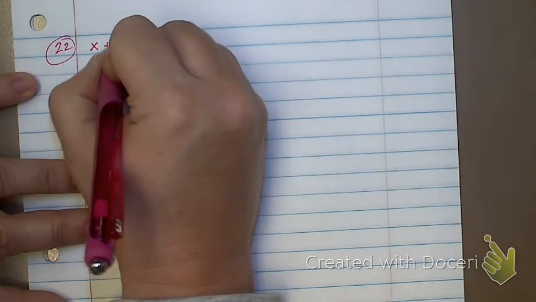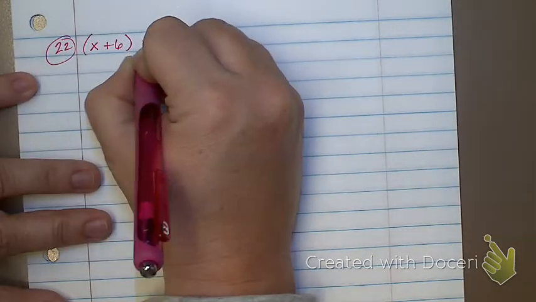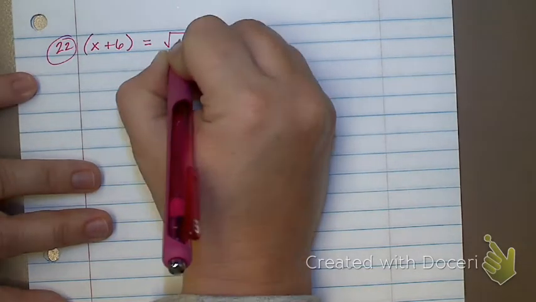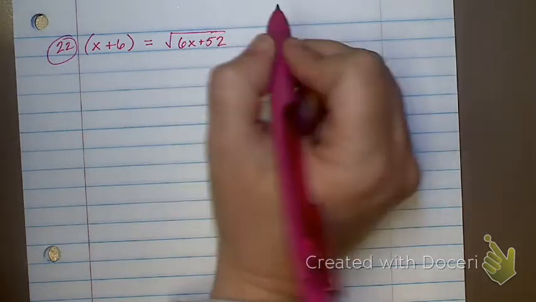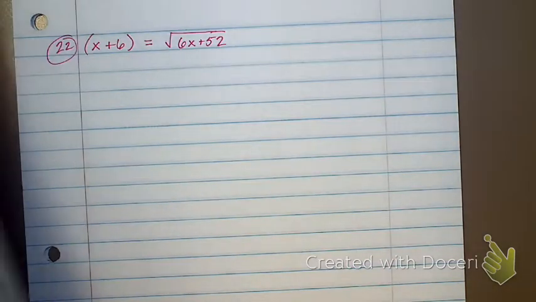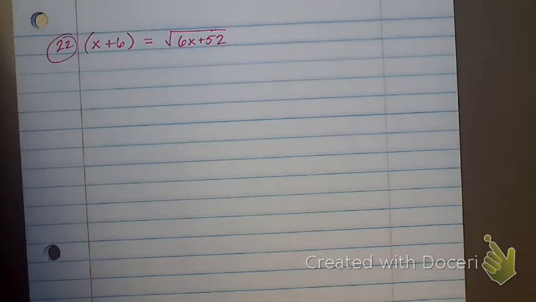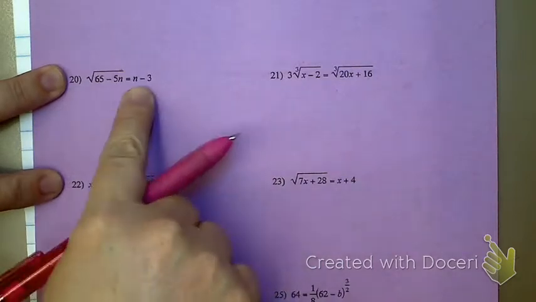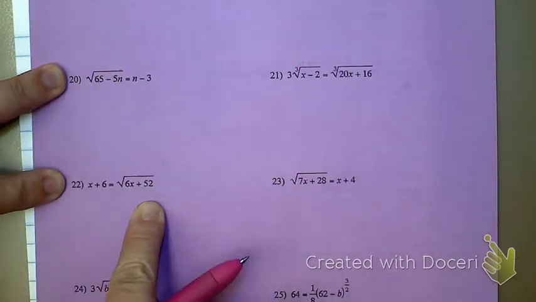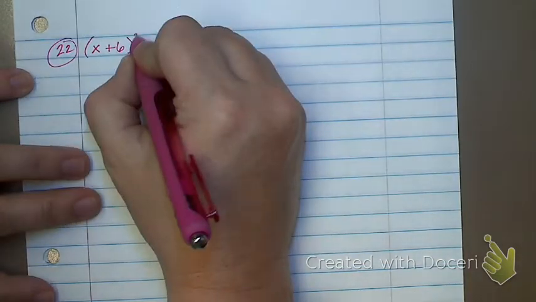x plus 6 equals square root of 6x plus 52. This one is actually just like, which one is it? Number 20. If you look at your paper, number 20 and number 22 are almost identical. The only difference is the radical's on the left here, it's on the right here. But I'm ready to square both sides. So I'm going to square them.